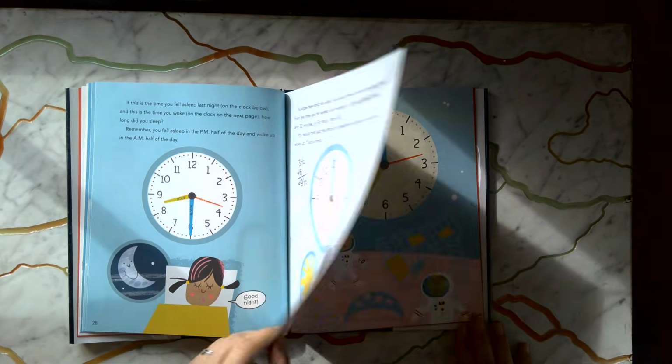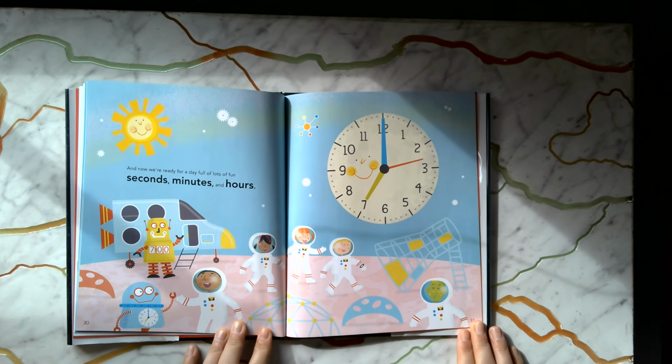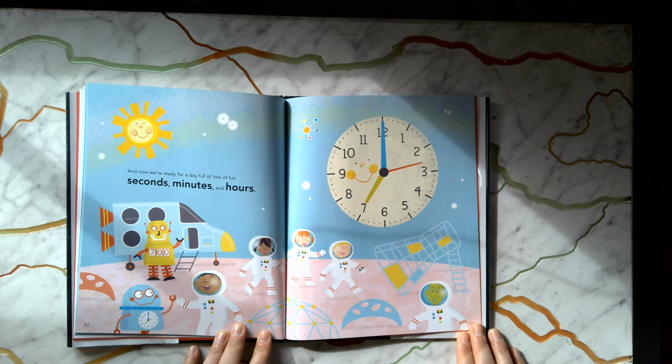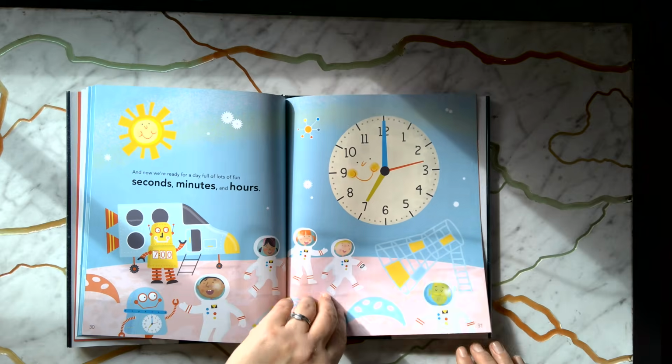Good morning. I slept 9.5 hours. That's long. And now we're ready for a full day of lots of fun. Seconds, minutes, and hours.